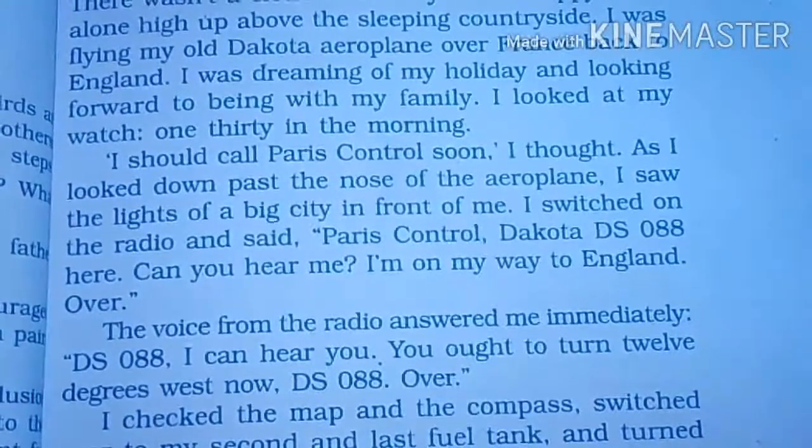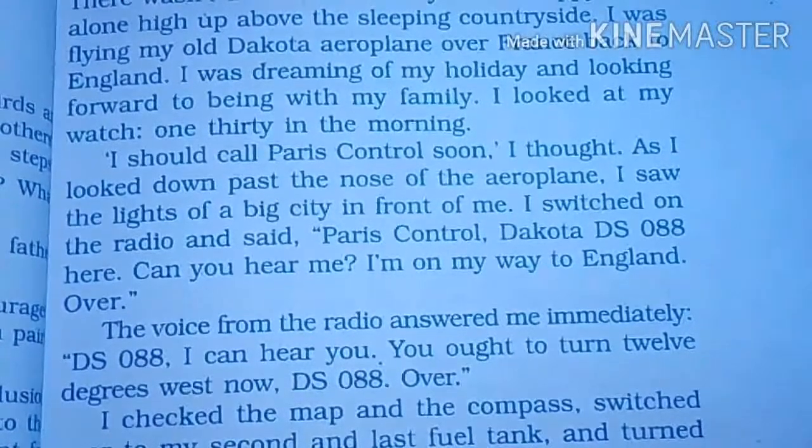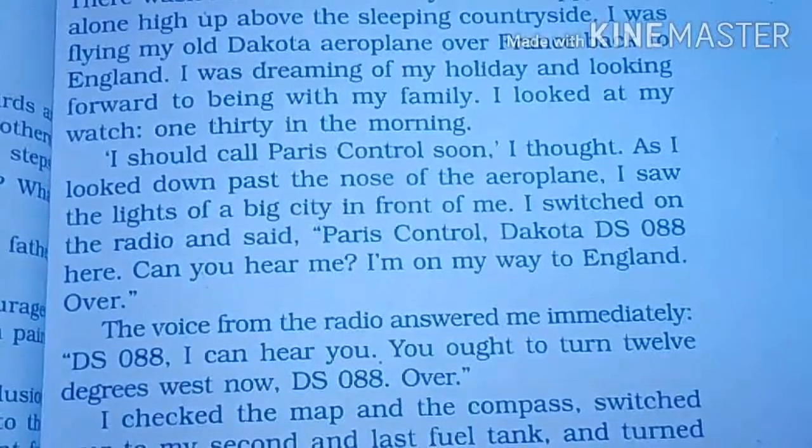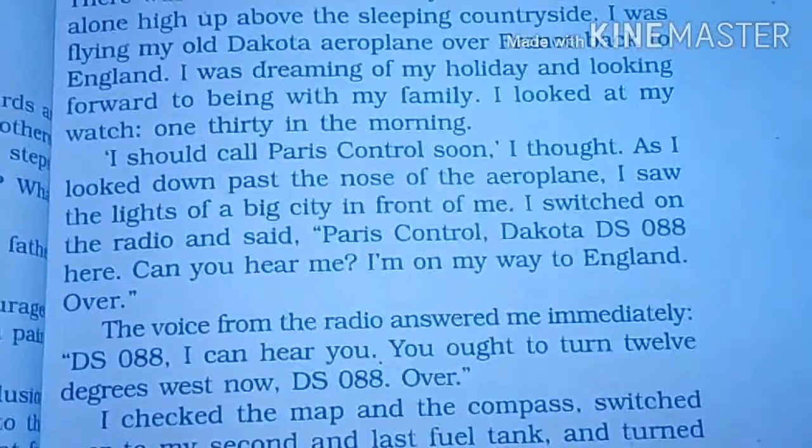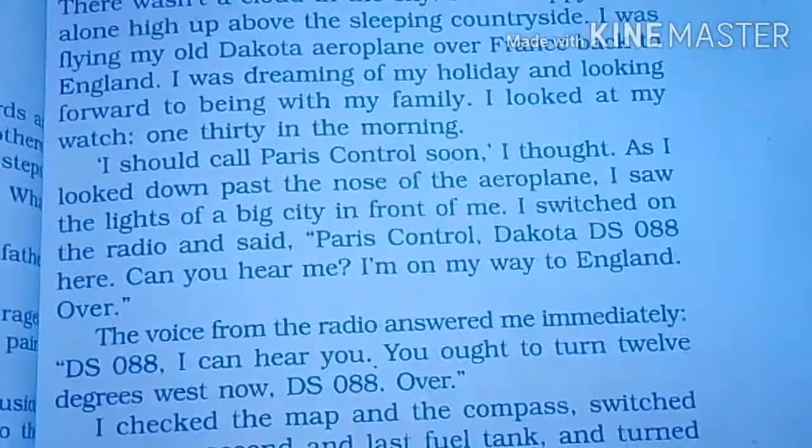I switched on the radio and said, Paris Control, Dakota DS088 here. Then he switched on the radio. Radio means the communication system.